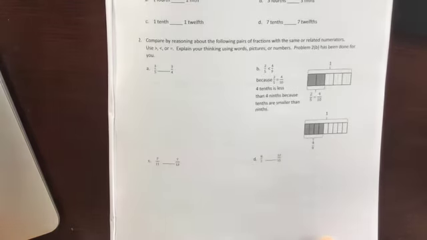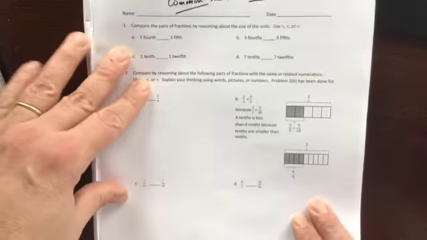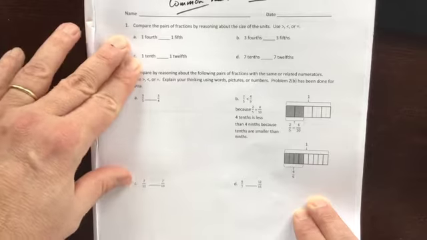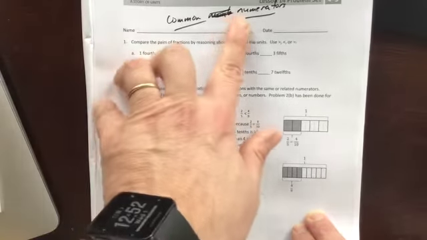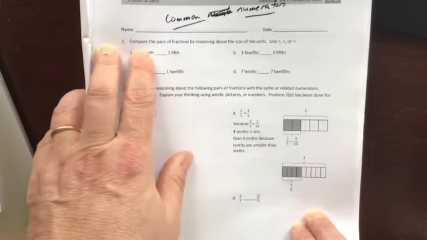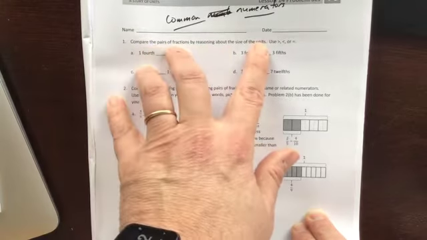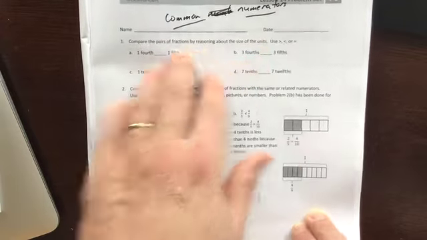Okay, so now I am on page 67, lesson 14 problem set. And in looking at this whole page, what you're really looking at is common numerators here. And I'll explain what that means in a second. It says, compare the pairs of fractions by reasoning about the size of the units used, greater than, less than, or equal.